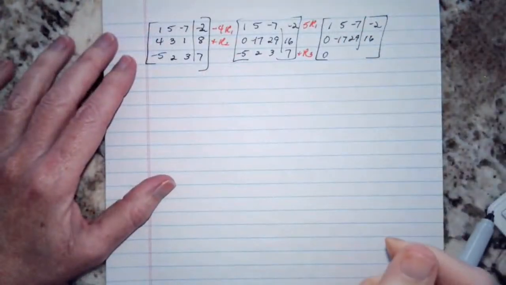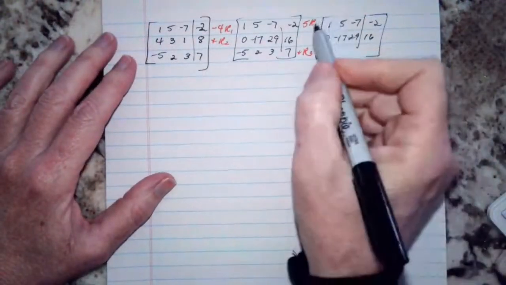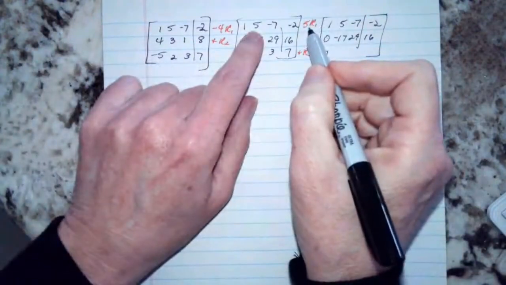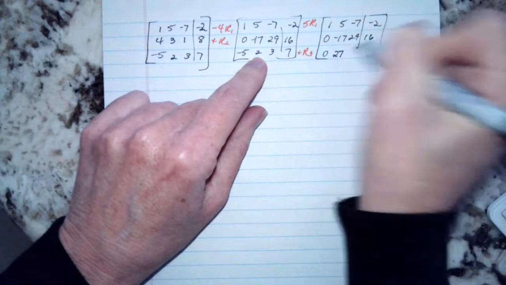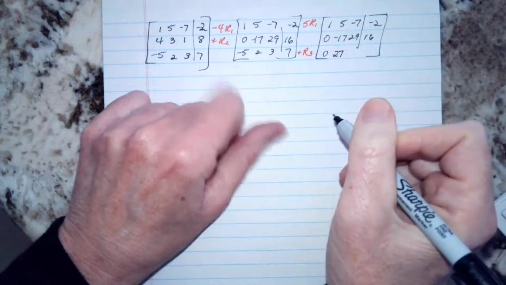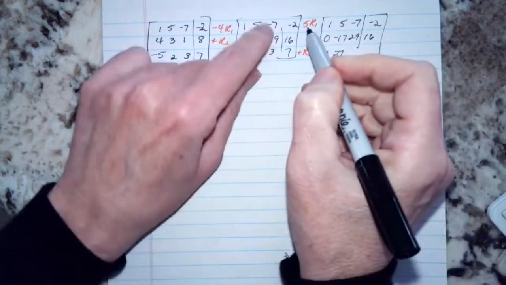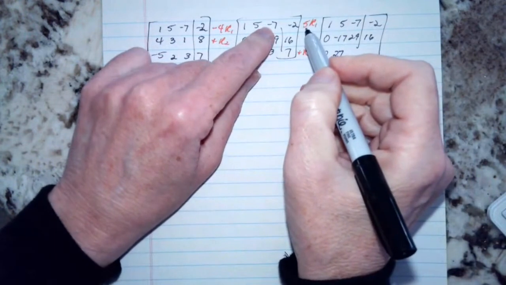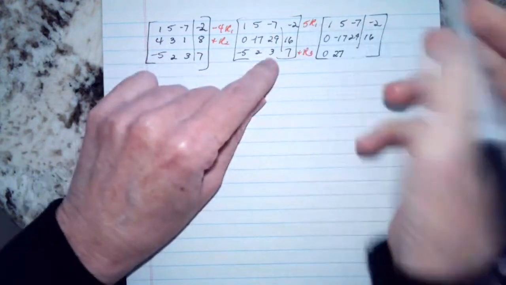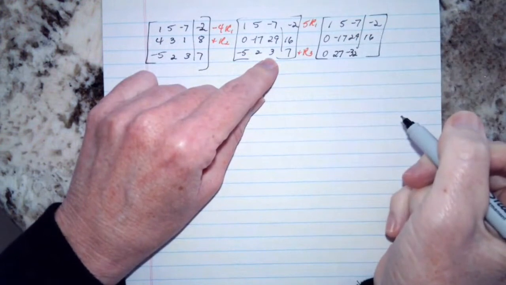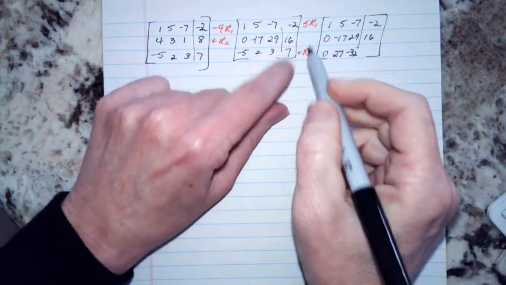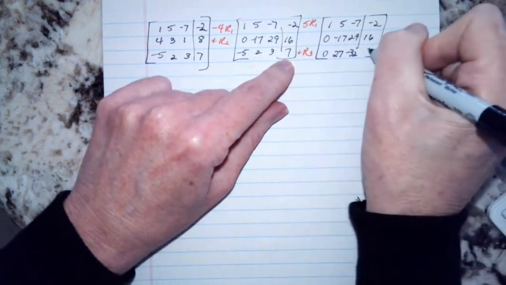We got what we wanted, 1, 0, 0. 5 times row 1 is 25, plus row 3, it gives you 27. Keep going. 5 times -7 is -35, plus 3 is -32. And then finally, -10 plus 7 is -3.